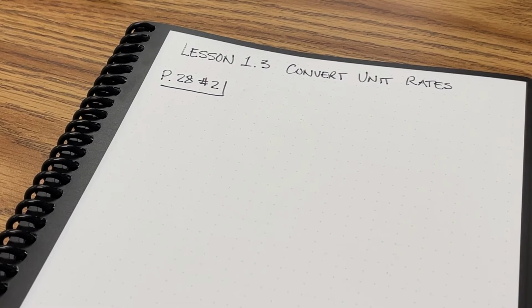Let's talk about lesson 1.3, converting unit rates. I'm going to do problem number 2 on page 28. In this problem, it says a skydiver is falling at about 176 feet per second. How many feet per minute is he falling?